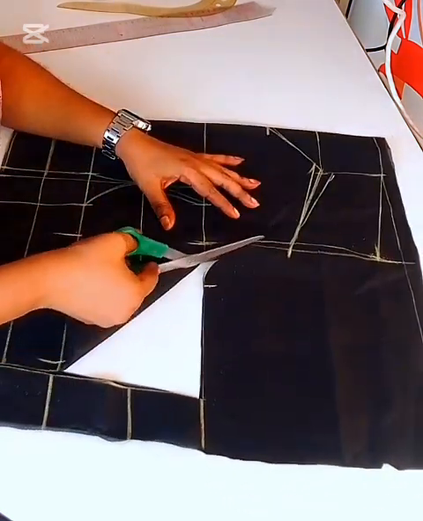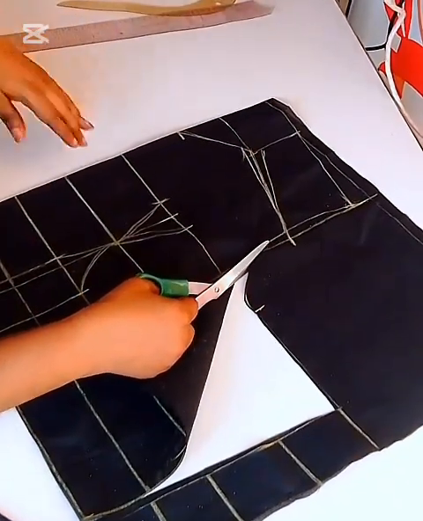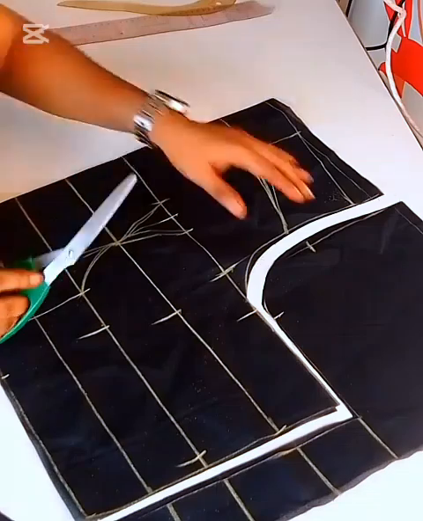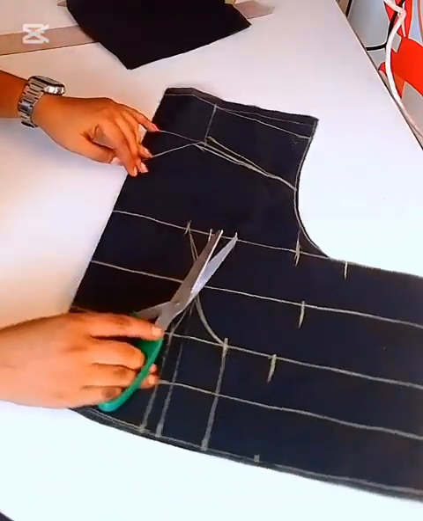Please ask your question if there is any confusion at any part, and please watch the way I am cutting this pattern. It is also very important, guys.